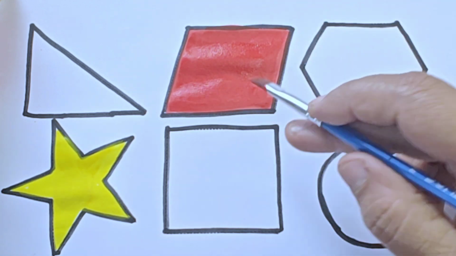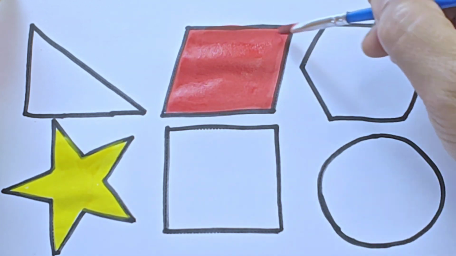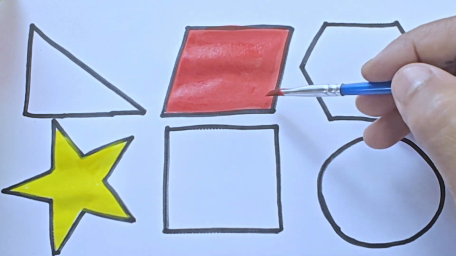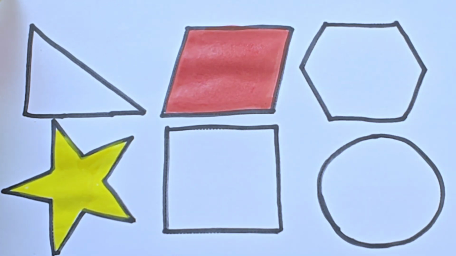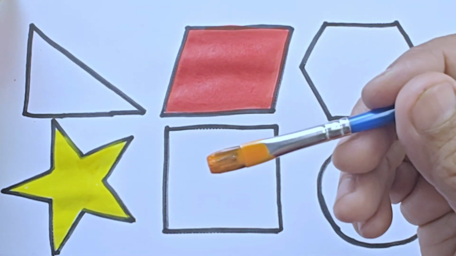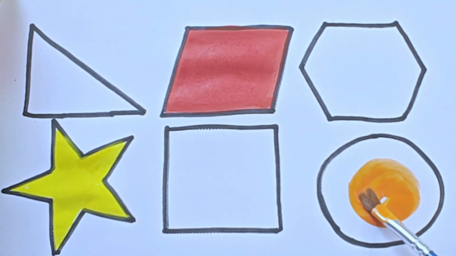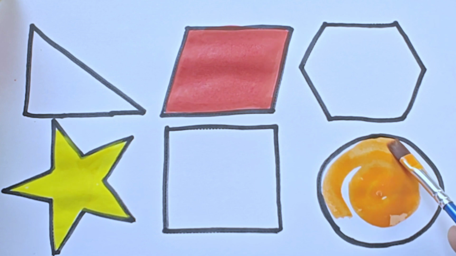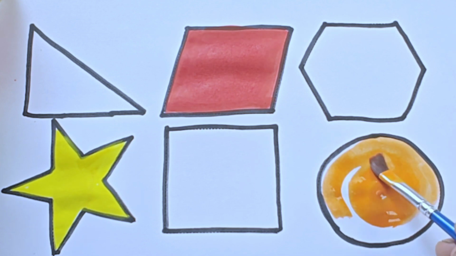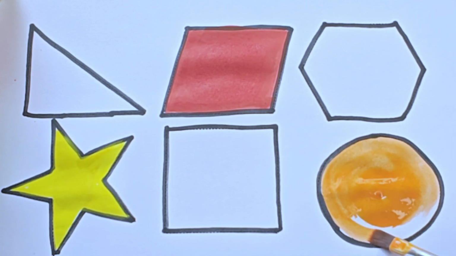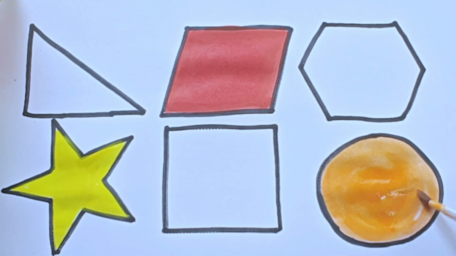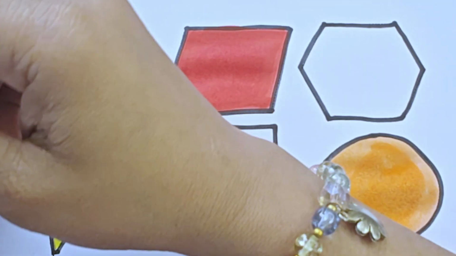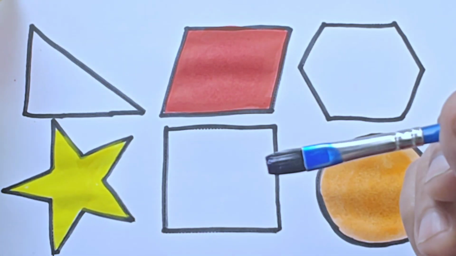It is parallelogram. It has 4 sides. 1, 2, 3, 4. 4 sides and opposite sides are parallel. Orange color. It is circle. It has no side. It is blue color.